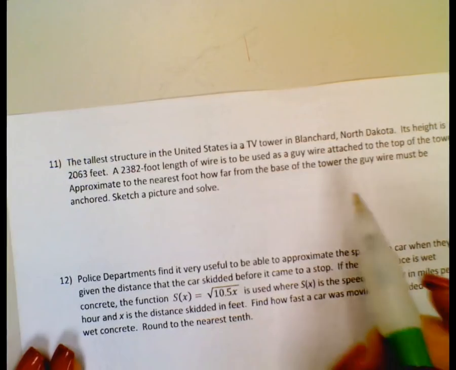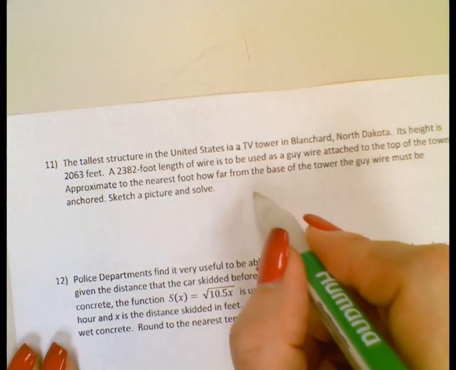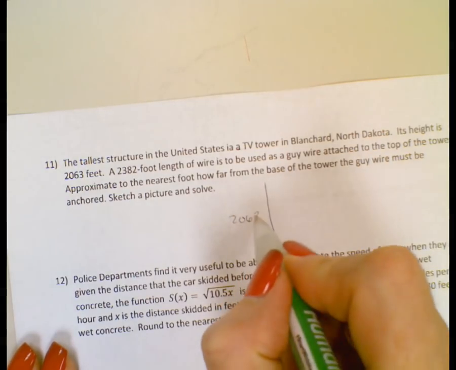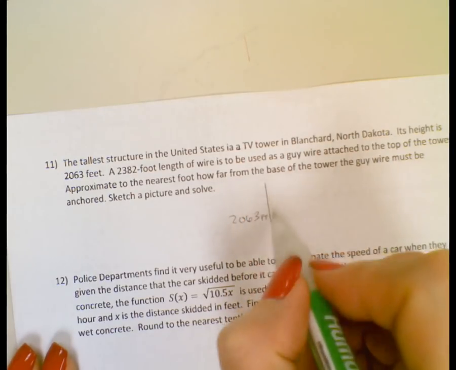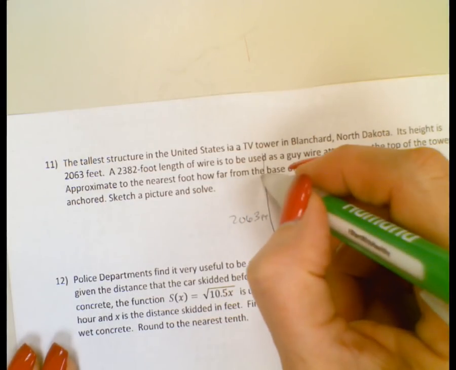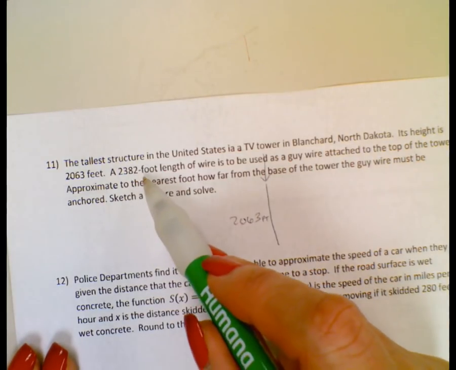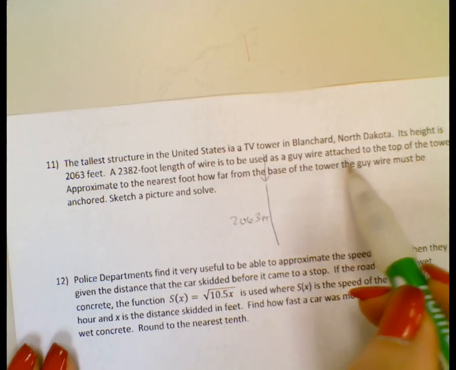The tallest structure in the United States is the TV tower in Blanchard, North Dakota. Its height is 2,063 feet. Okay, so this is a TV tower right here. This is the TV tower right there. A 2,382 foot length wire is used as a guy wire attached to the top of the tower.